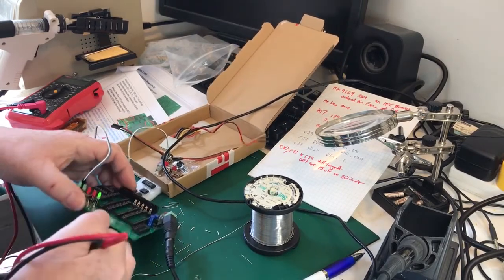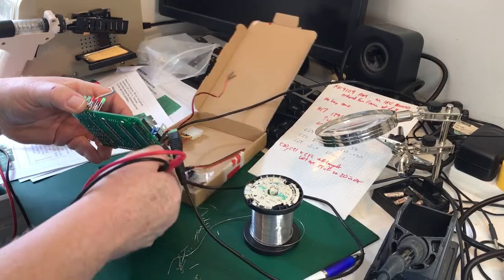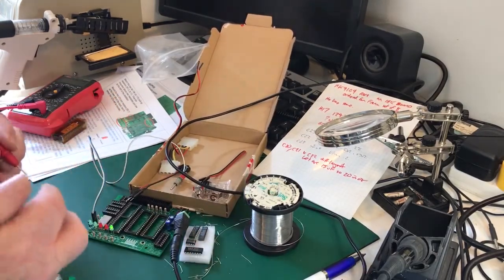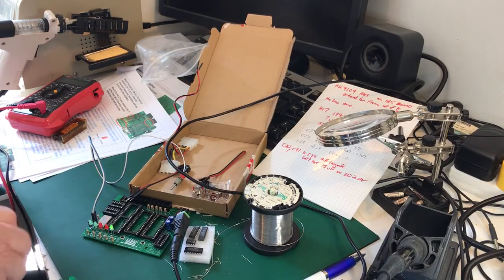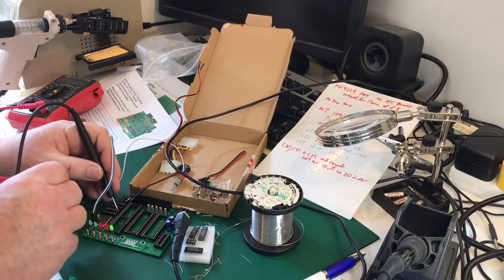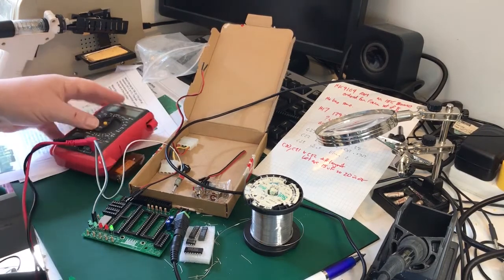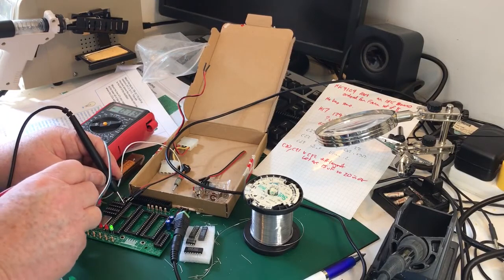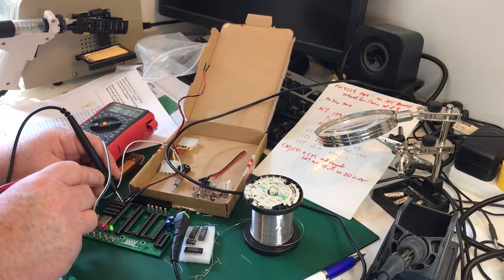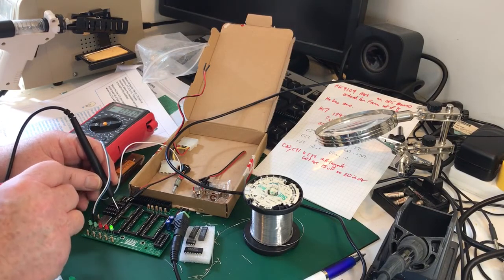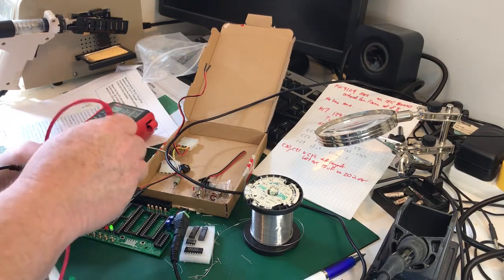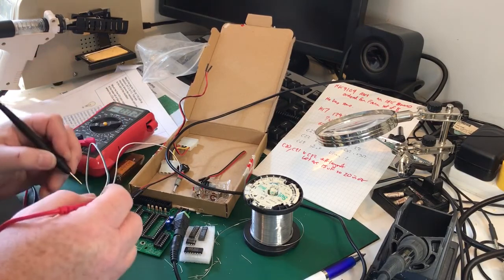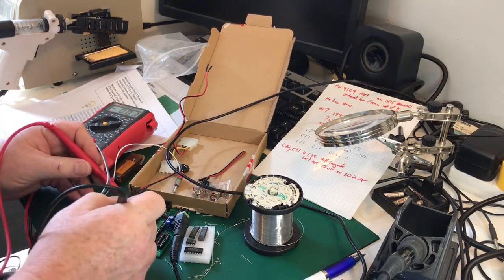I better move all these bits of wire out the way so we can show the board, and hopefully we should have a 5 volt rail on the chips. So I go from ground to there, put the meter on 5 volts, 20 rather. We should have a 5 volt rail on the chips. And ground is there, I think, and 5 volts there. Yep, 4.99 volts.